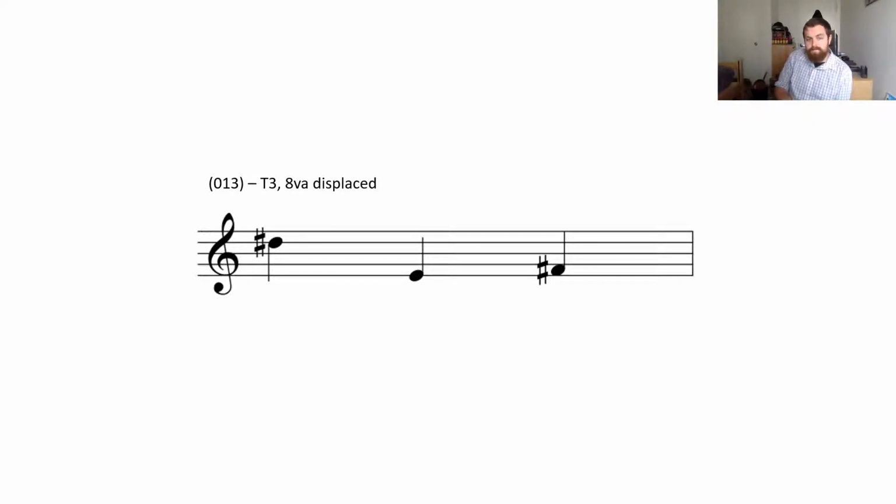Do we see that? If we were to readjust this, it would be D sharp, E, F sharp, right? But the D sharp's been displaced up an octave, and transposed from its original prime form of C. Pardon me, I keep playing in 014. Okay? Hopefully that makes sense.